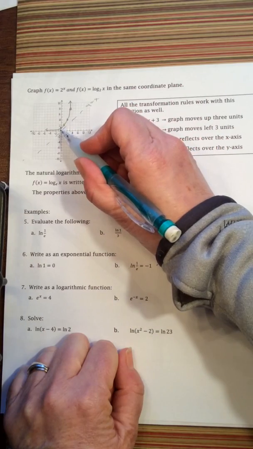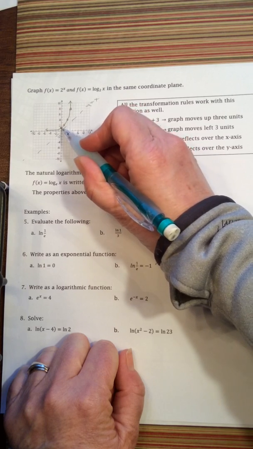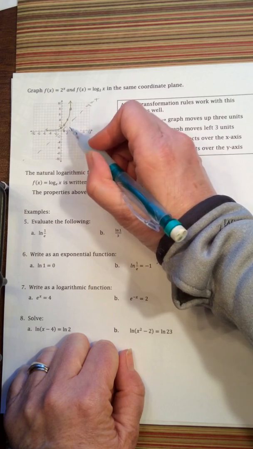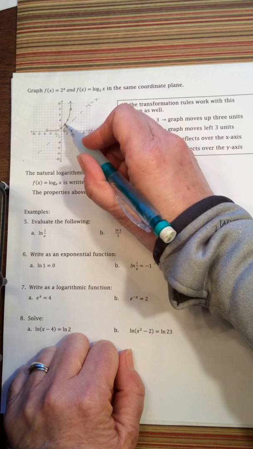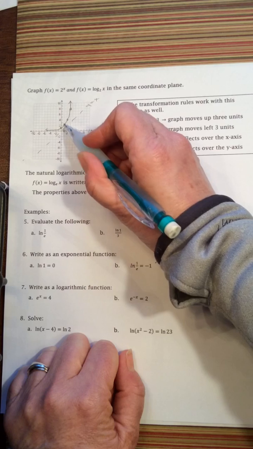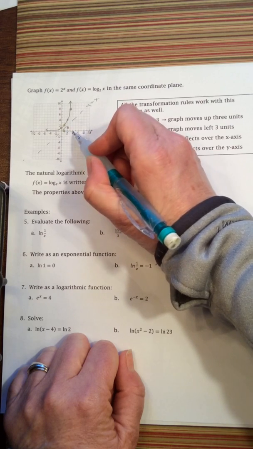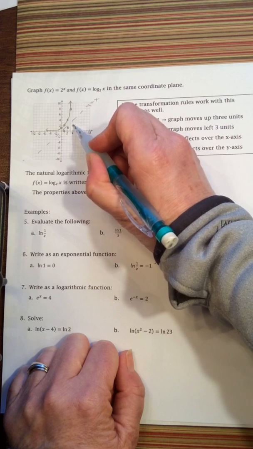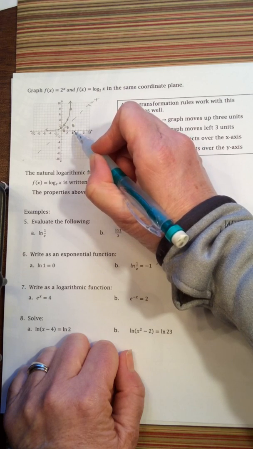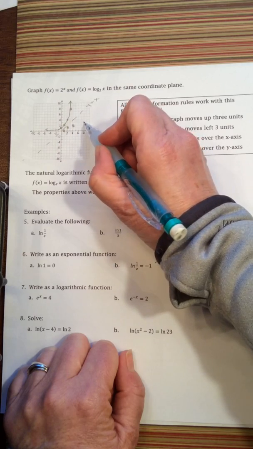So the point 0, 1 becomes the point 1, 0. The point 1, 2 becomes the point 2, 1. So these two are flipping. The point 2, 4 becomes the point 4, 2. And finally, the point 3, 8 becomes the point 8, 3.